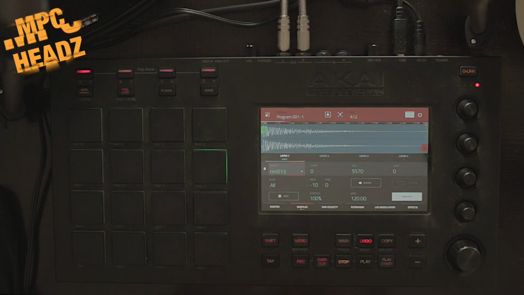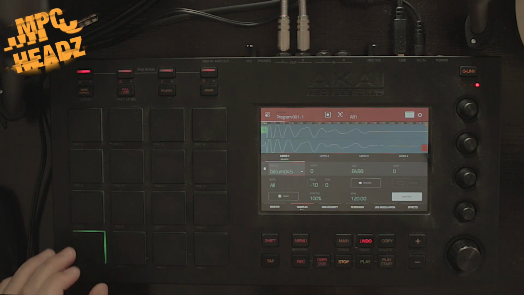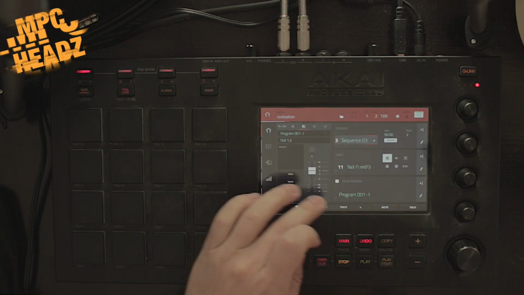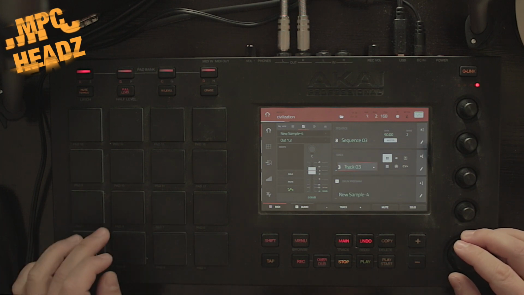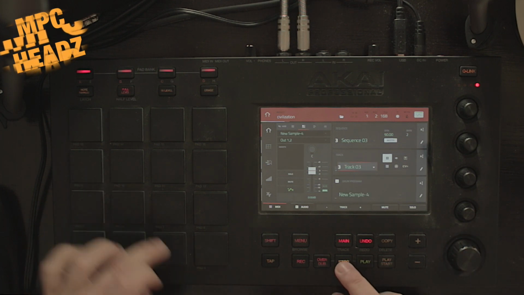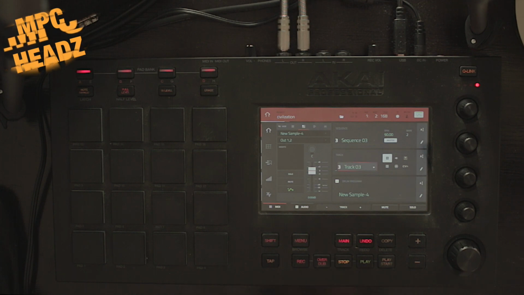One of the things that I see some guys not knowing is that if you double click on the stop button, it stops all the sounds that are playing on the MPC. Okay, let me choose a sound here. So if you double tap on the stop, imagine if you have a long sound playing, you want that to stop immediately, you just double click on the stop button and it stops the sound.